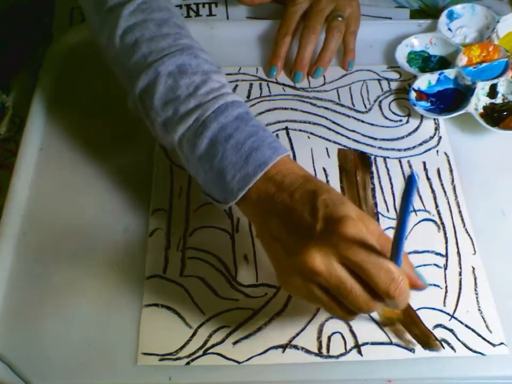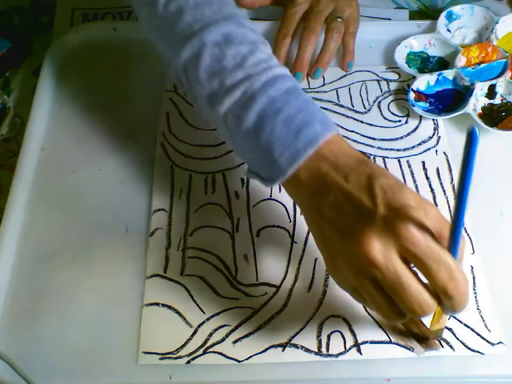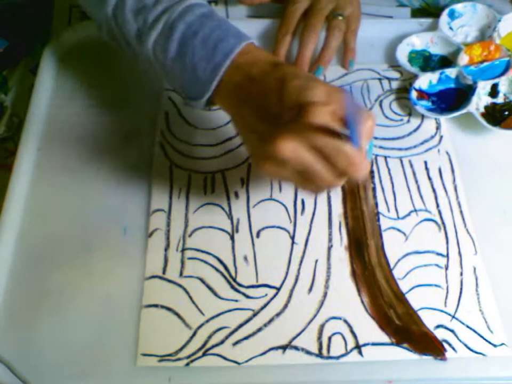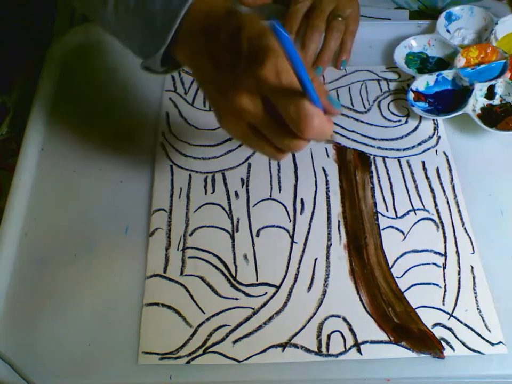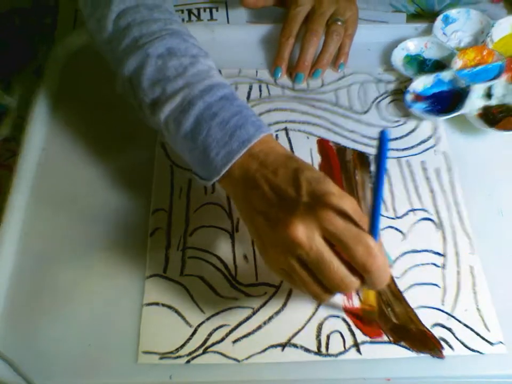Things that are here, close up, you want to make bold and exciting because it's close up, you can see it. And the near, which is in the midground, is not going to be as bold.